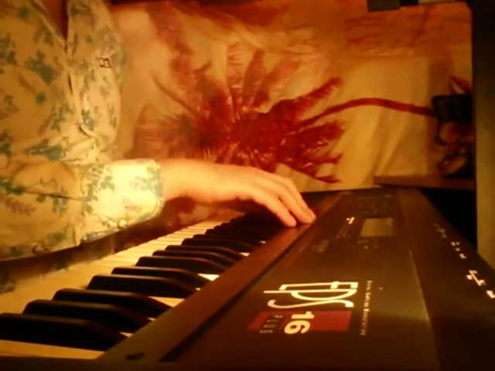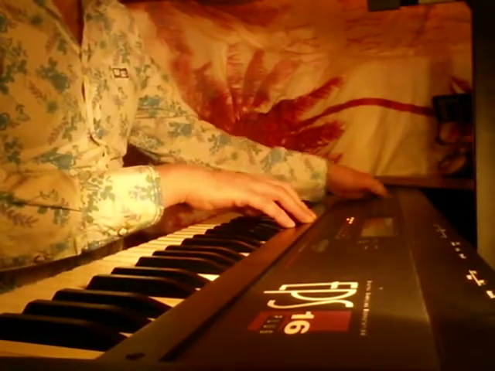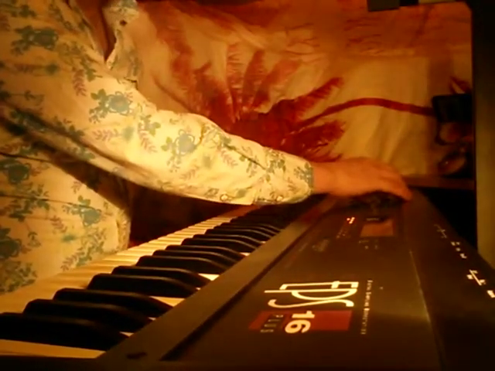So we tweak the settings a bit, like panning each layer to left and right. You get something like this.